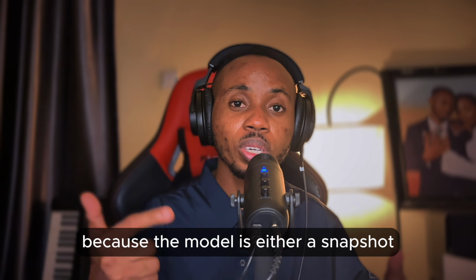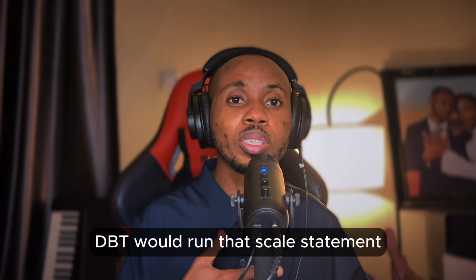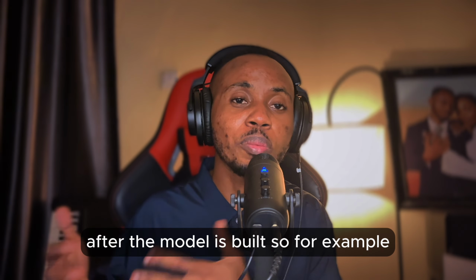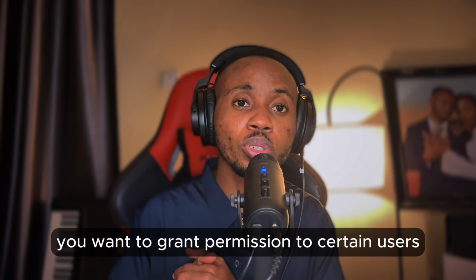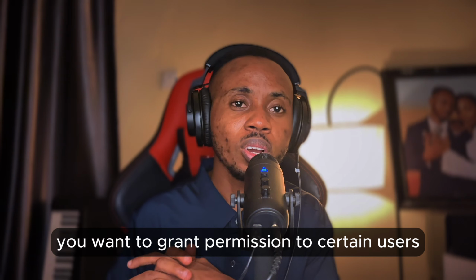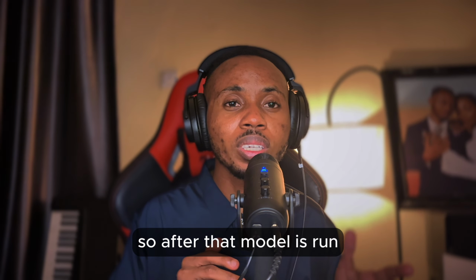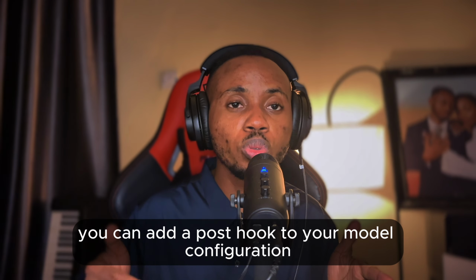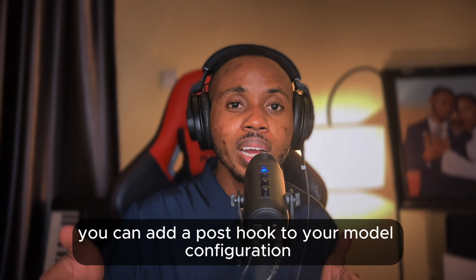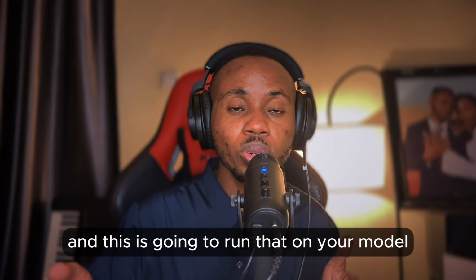Be it the model, a seed or a snapshot, right? And the post-hook, DBT would run that SQL statement after the model is built. Say, for example, you wanted to grant permission to certain users, or column level or row level permission to certain users, right? So after that model is run, you can add a post-hook to your model configuration and DBT is going to run that on your model.